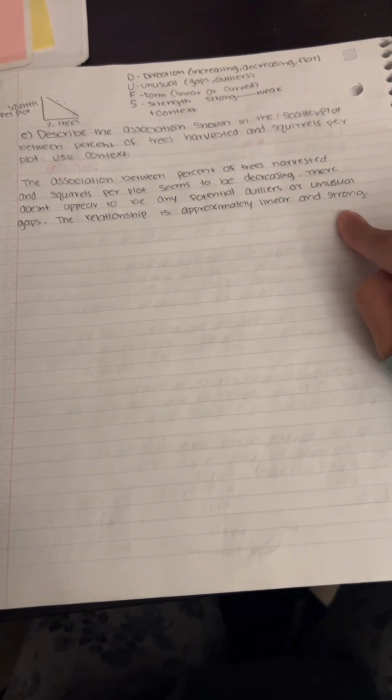And then for form, I said the relationship is approximately linear. And then for strength, I said strong, because we already figured out that it's strong using R, but that's for E.